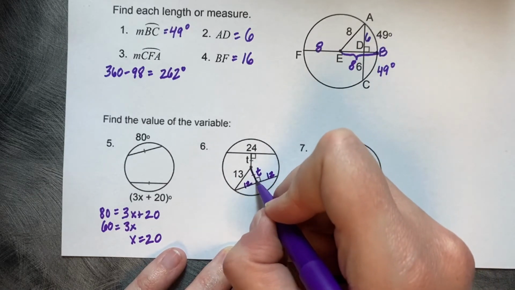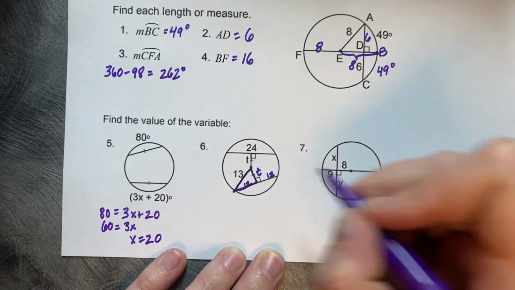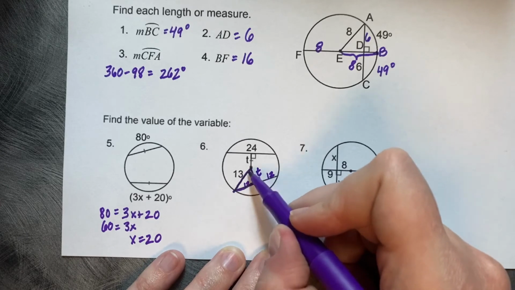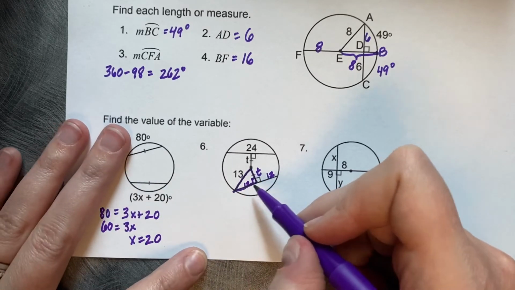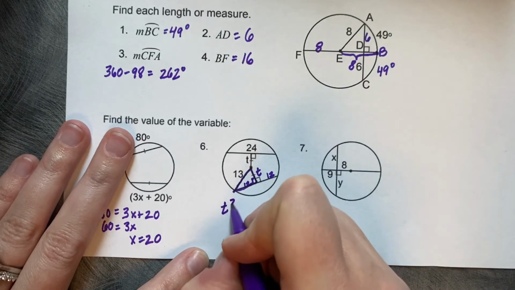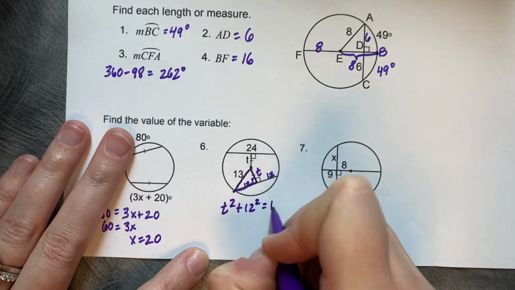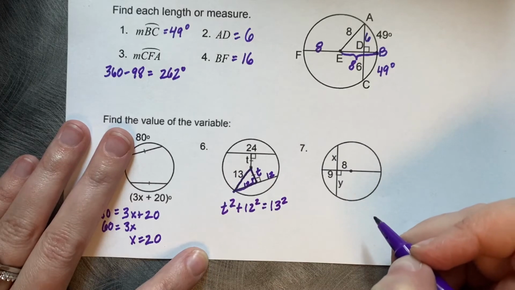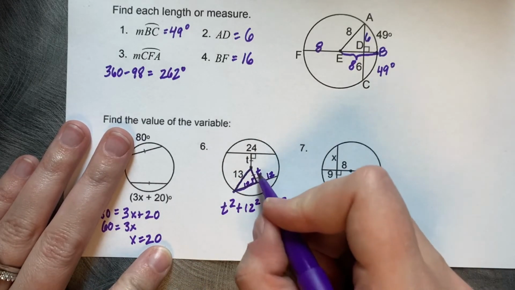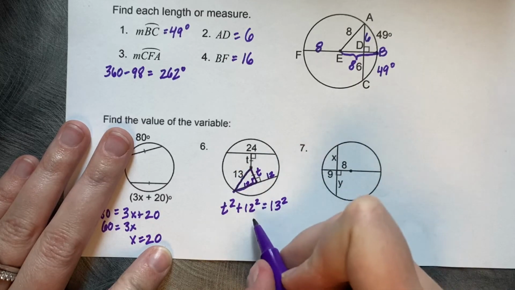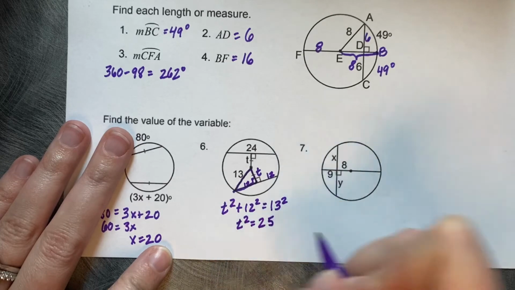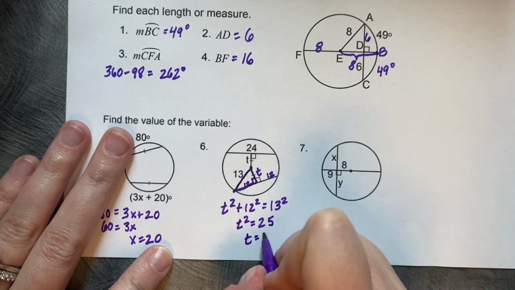And now right here, we've got a right triangle where I know one leg is 12, one leg is t, and the hypotenuse is 13. So we can use the Pythagorean theorem to find that third side. t squared plus 12 squared equals 13 squared. Some of you may recognize that that's a Pythagorean triple. I can tell that it's going to be 5, 12, 13. But that's going to be 169 minus 144, which is 25. And t equals 5.